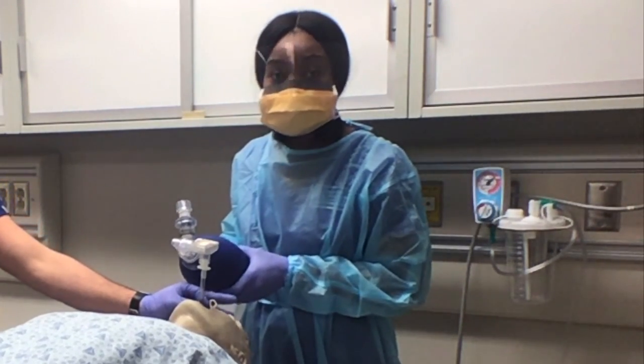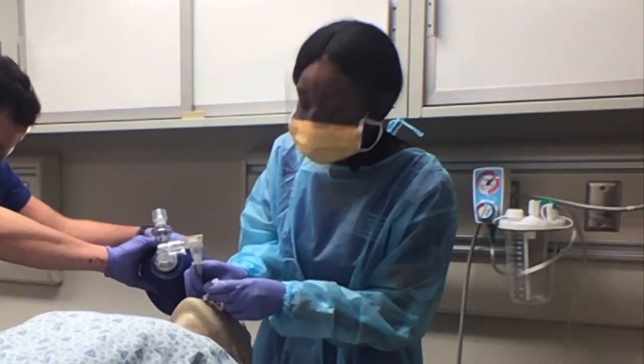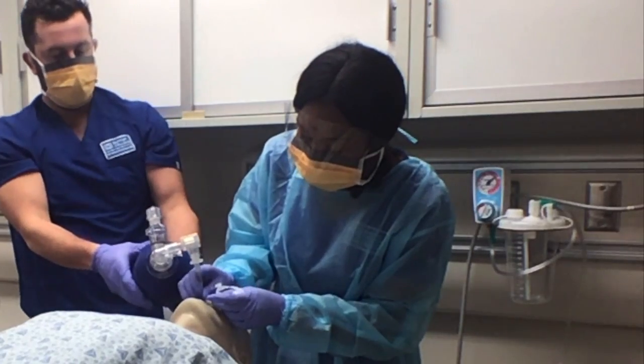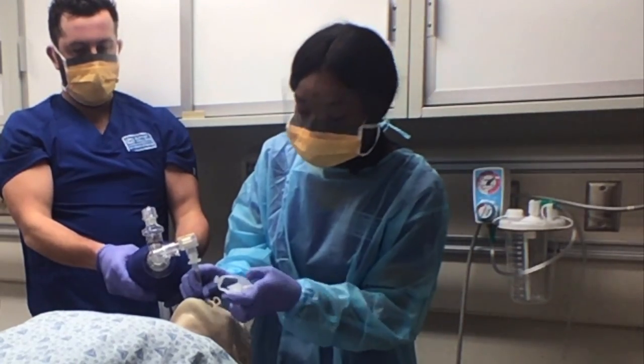Now we're going to secure the tube. This is a male. We have placed the tube at 23 centimeters at the tip.